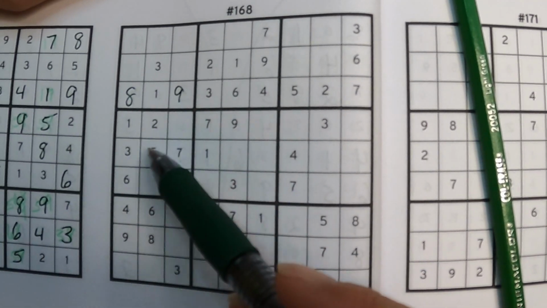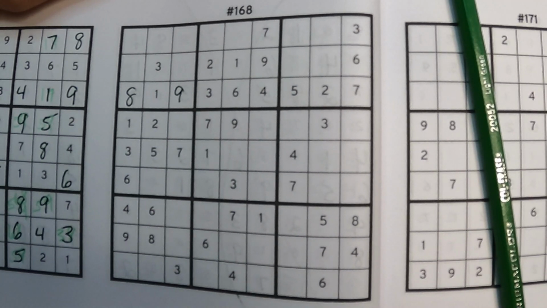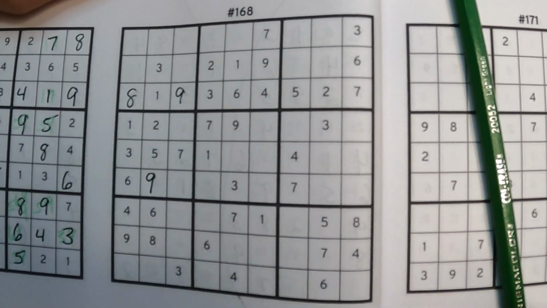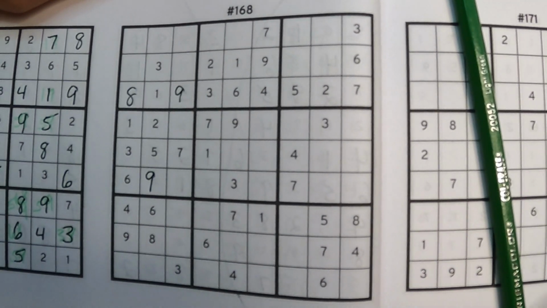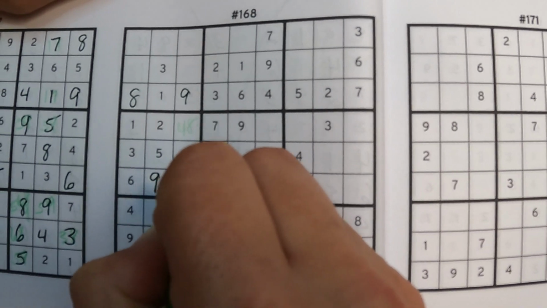For this box, we're missing 4, 8, and 9. Got the 9 covering these two boxes, so it must be there. I don't see any other help. So 4, 8, 4, 8.